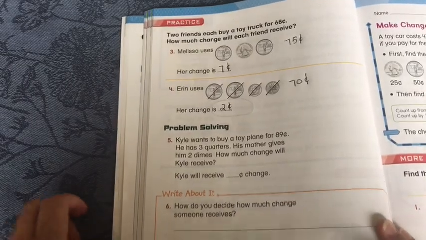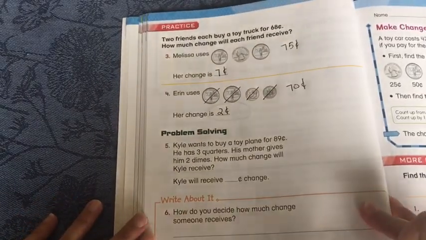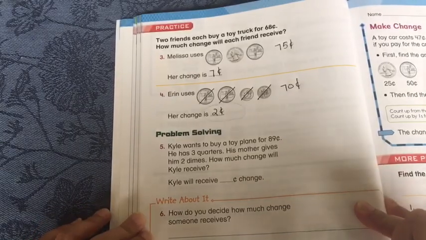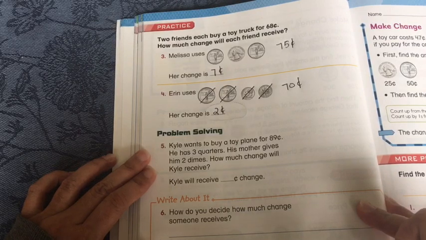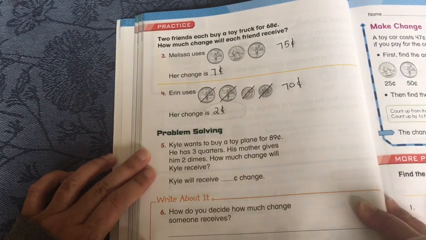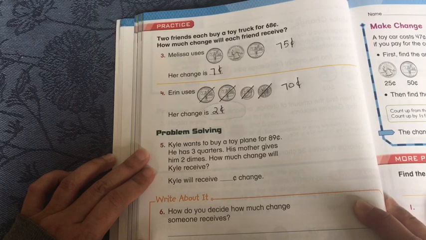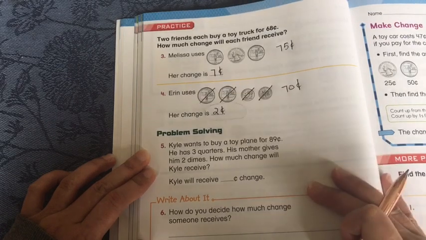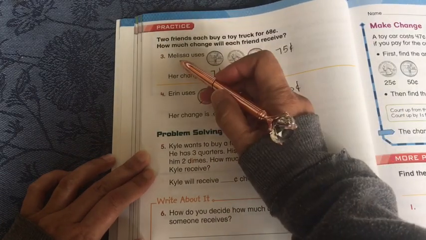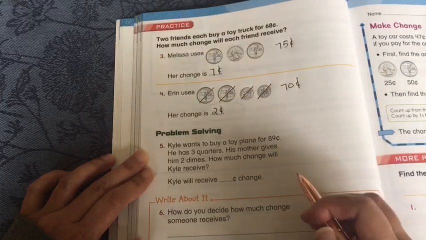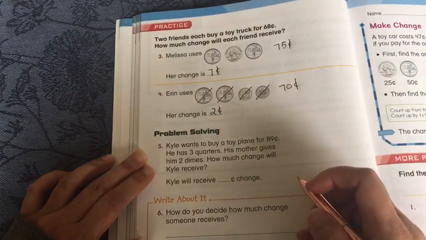Let's go to number 5. Kyle wants to buy a toy plane for 89 cents. He has 3 quarters. His mother gives him 2 dimes. How much change will Kyle receive? This is more than one step. First, we have to find out how much Kyle has altogether. We knew he had 3 quarters, which from number 3 we could see is 75 cents. But then his mother gives him 2 more dimes.